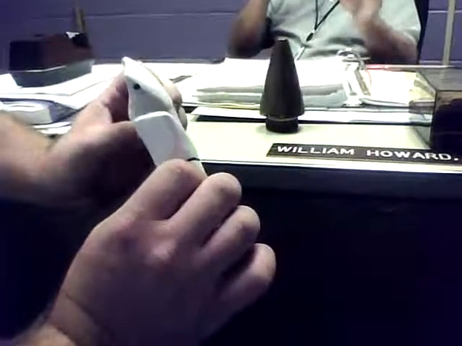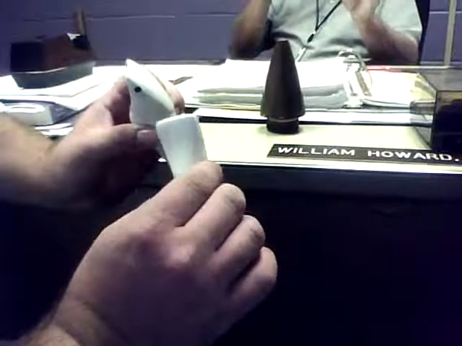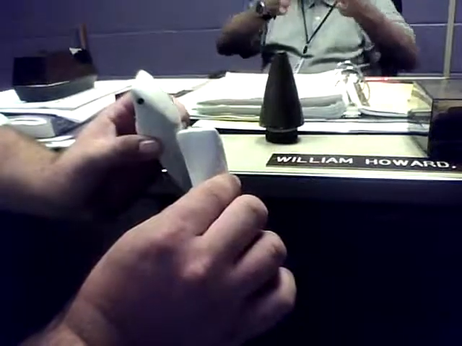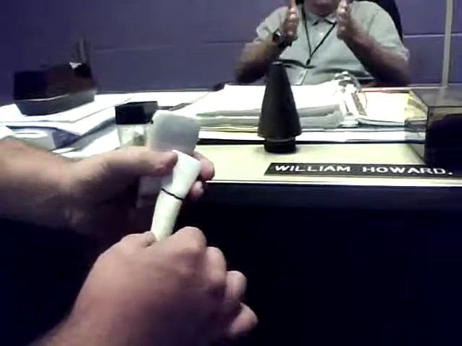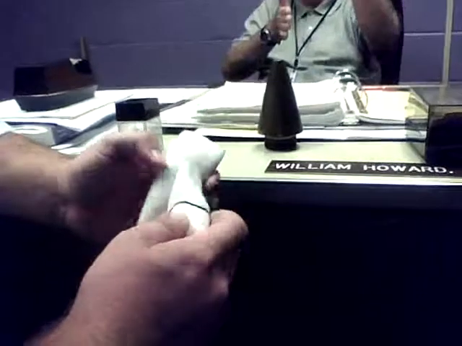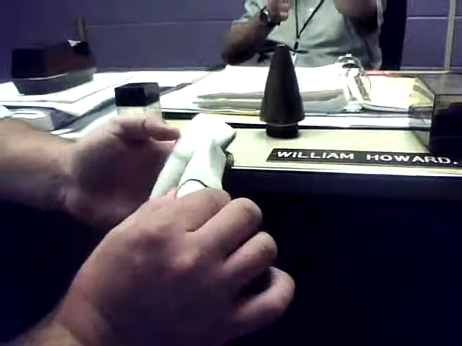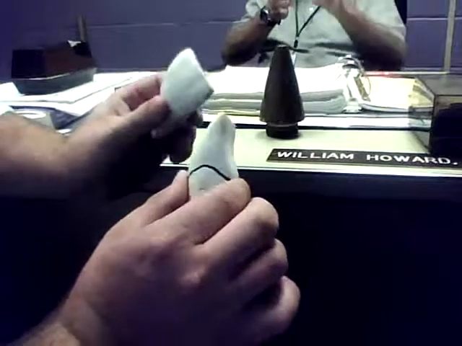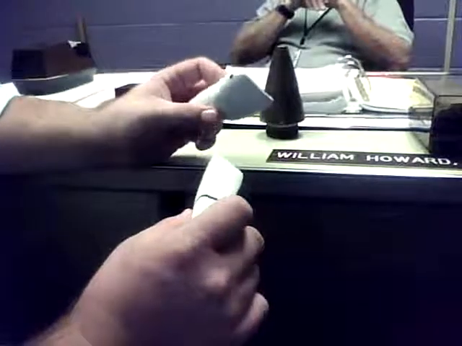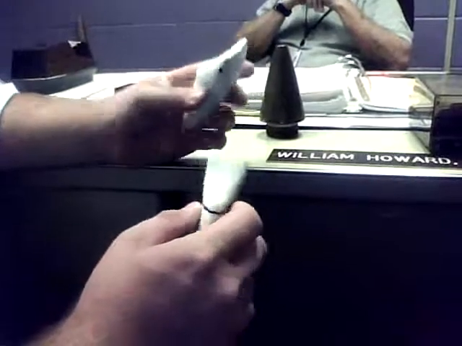Matter of fact, it's so flat, mesially and distally, that you tend to have a little depression in there. It kind of sinks in a little bit. And if you put your finger on the facial and lingual, that's very wide. And it's not the same way on an upper. I see what you're saying.